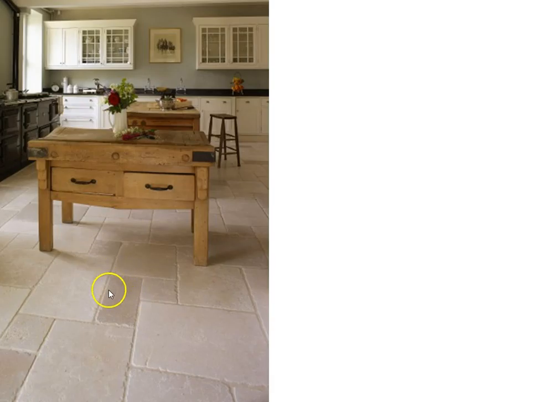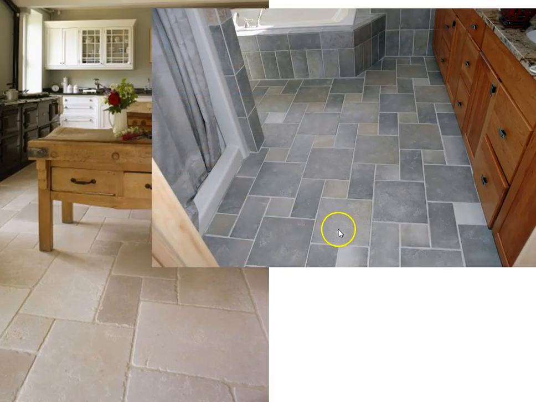Another thing I want you to notice here is the edges. If you look at the edges of these tiles, they're slightly uneven and they create that kind of rustic feel. Now, let's look at another example here. And again, these are a very similar pattern to the one on the left.